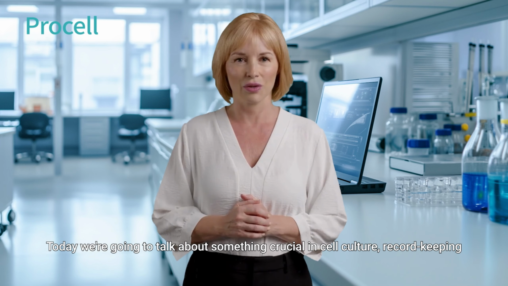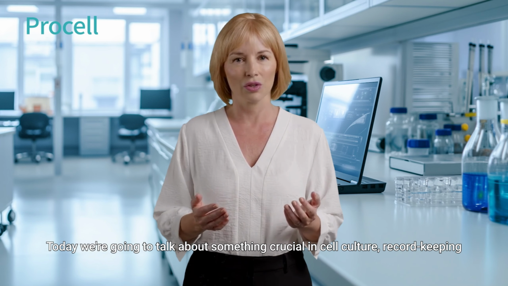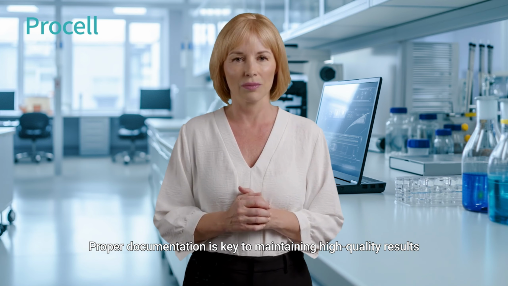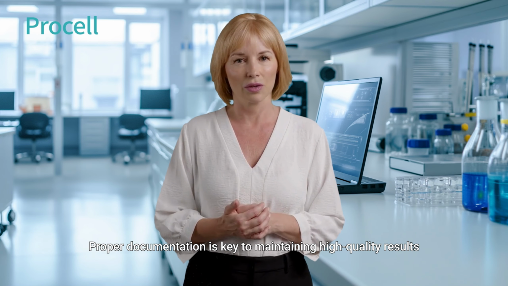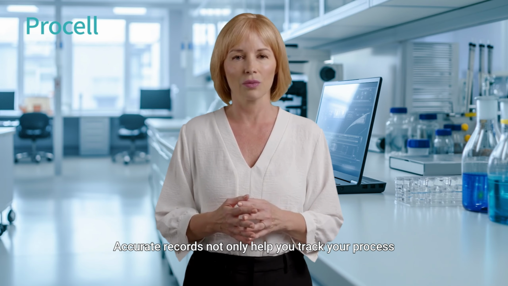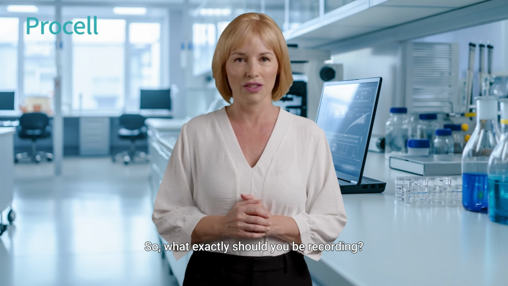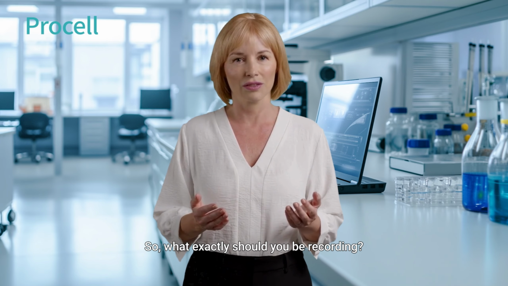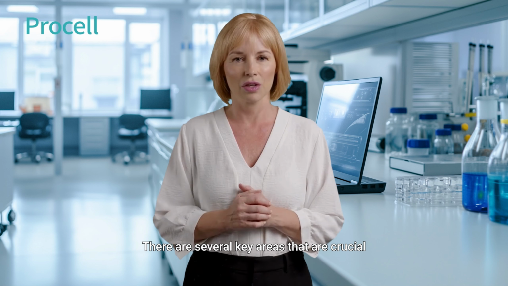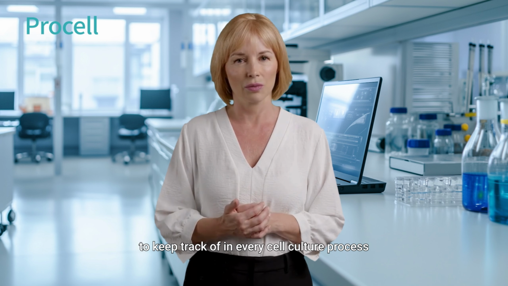Hi everyone. Today we're going to talk about something crucial in cell culture, record keeping. Proper documentation is key to maintaining high-quality results and ensuring reproducibility. Accurate records not only help you track your process, but also make troubleshooting and improving protocols much easier. So, what exactly should you be recording? There are several key areas that are crucial to keep track of in every cell culture process.